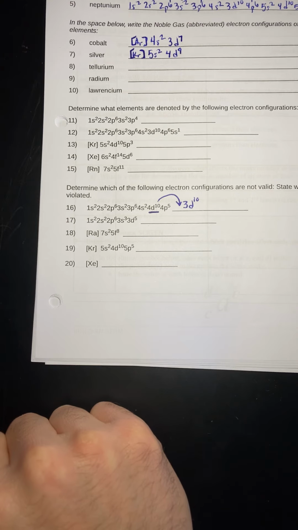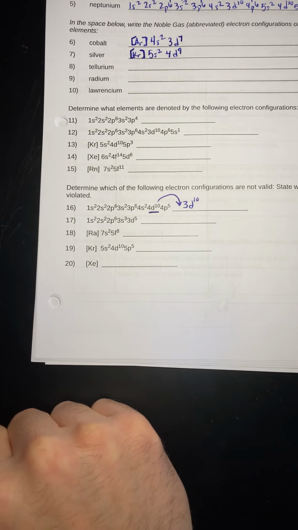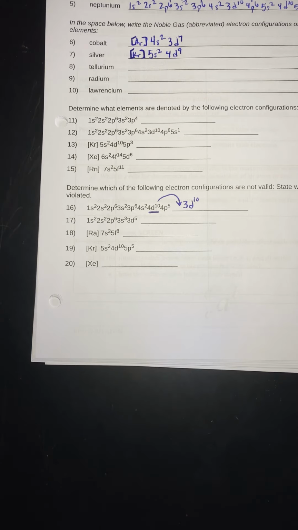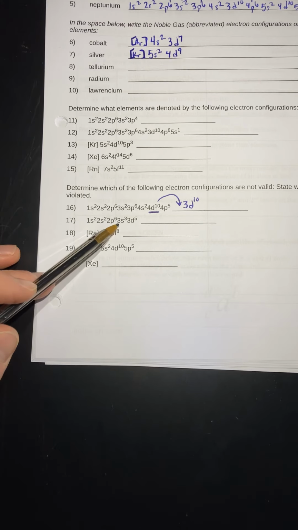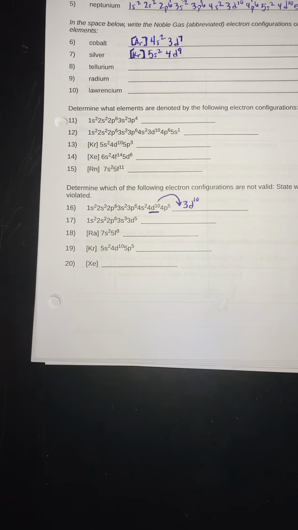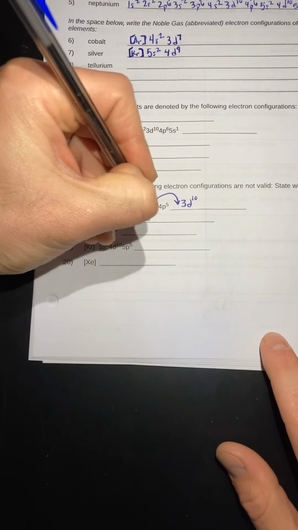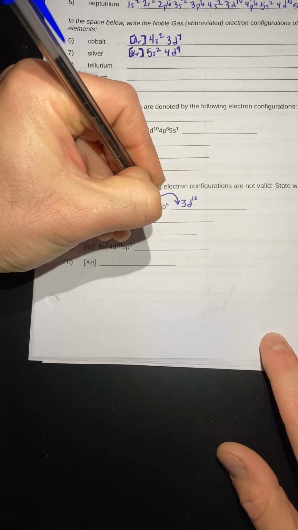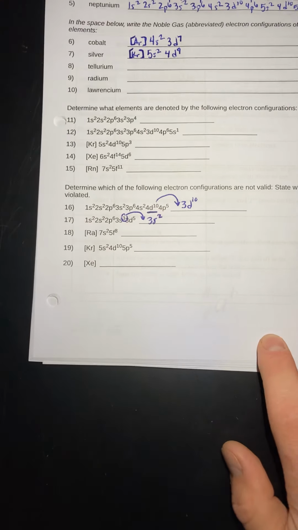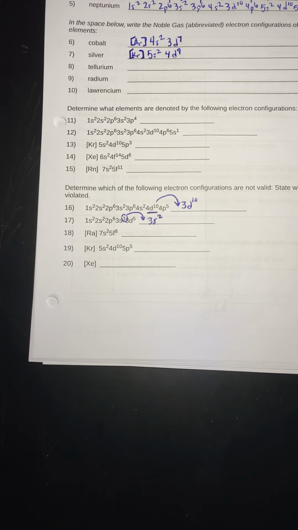Well, is that not what we just did? No, Abby. There's something else that's wrong. Ben, what's wrong with it? 3s3, right. You cannot have 3s3. That would have to be 3s2, because the most that can hold is 2 electrons.